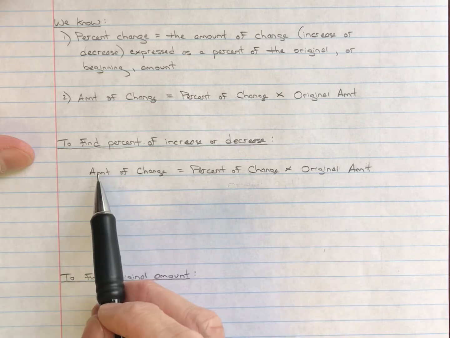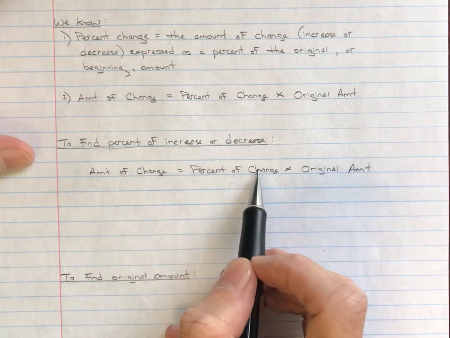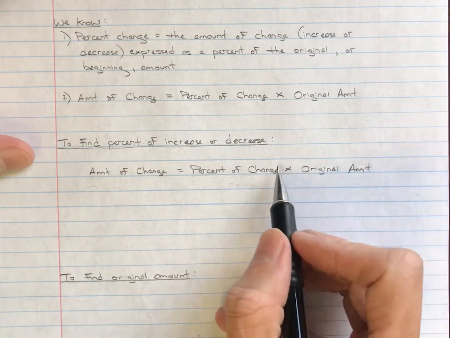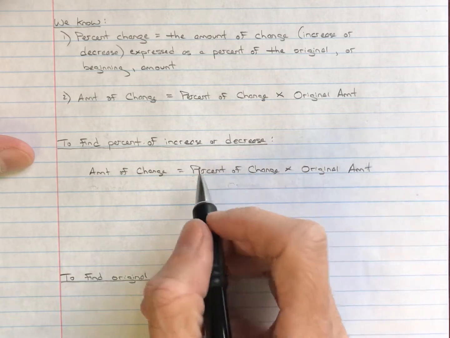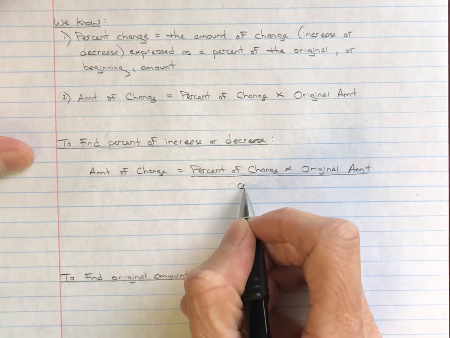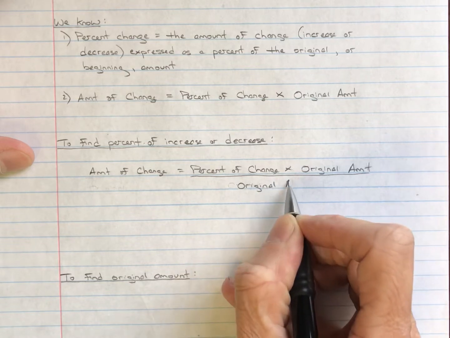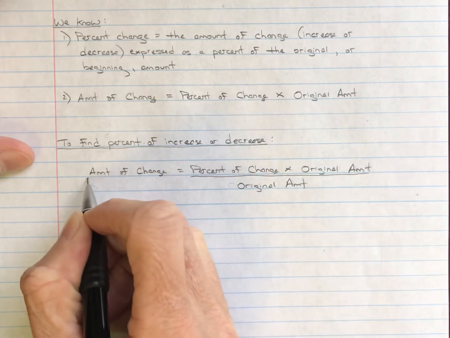Okay? So I rewrote that equation, and I want to find the percent of change. So since it's being multiplied by the original amount, I'm going to solve for it by dividing both sides by the original amount.